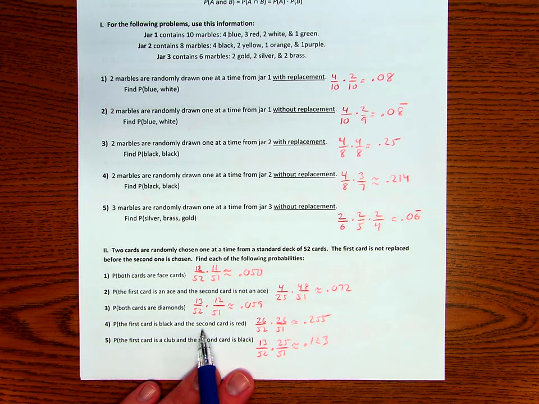The first card is black, the second card is red. Well, half the deck, or 26 out of 52, are black. If the first one we chose is black, all 26 of the 51 remaining cards are there to choose from for the second pick.